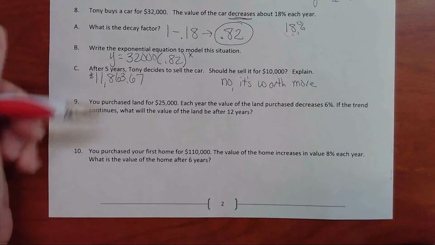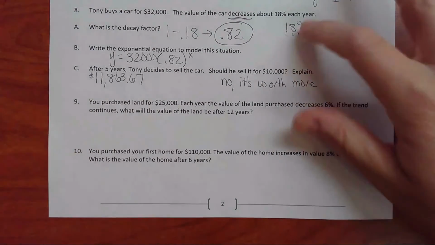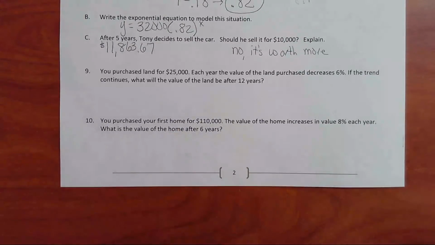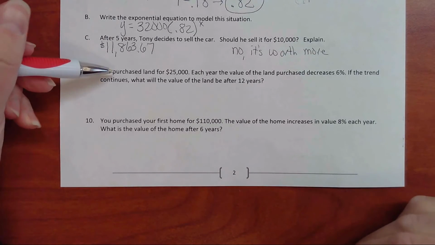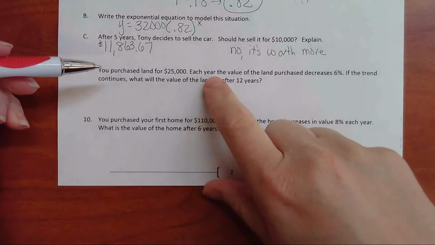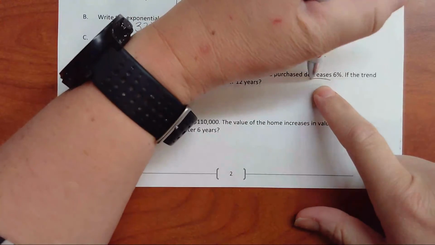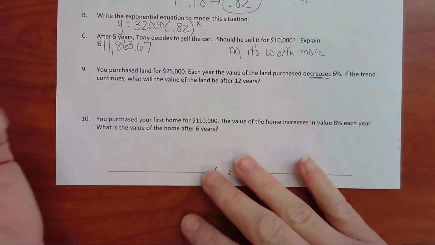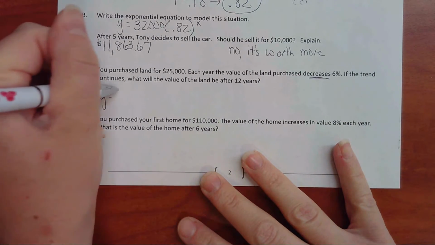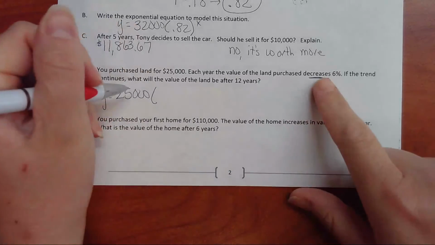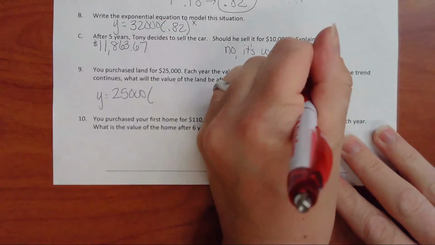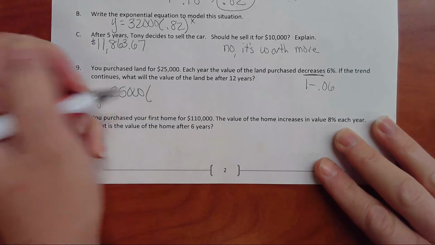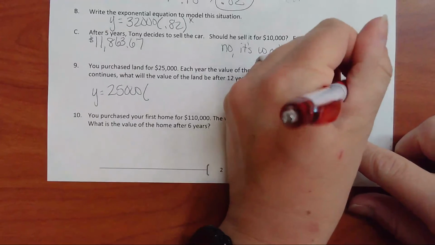All right, 9 and 10 are basically the same kind of thing as 7 and 8, except it doesn't really want you to go through all the different steps. So for number 9, you purchased land for $25,000. Each year, the value of the land purchase decreases 6%. If the trend continues, what will the value of the land be after 12 years? So we have y equals 25,000. Since it's decreasing by 6%, that means you're going to do 1 minus 6%, which is 0.06. 1 minus 0.06 is 0.94.